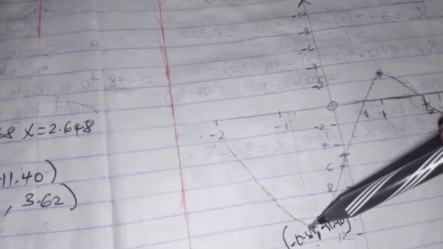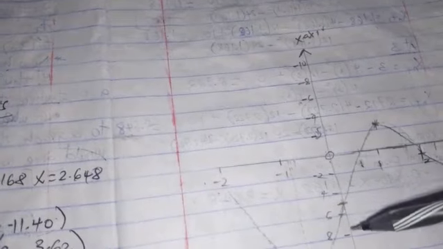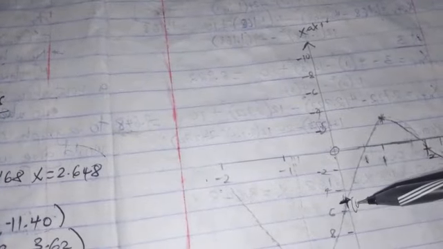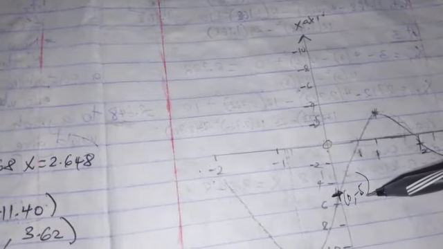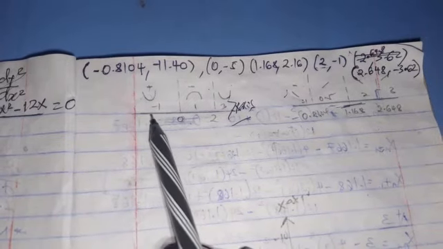So the next point that I'm going to sketch is 0, 5. So 5 is between 4 and 6. So this is 0 and negative 5. So what is the nature? From the interval, 0 is not recorded, but from the concavity, we have 0.